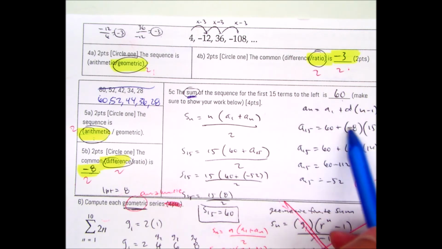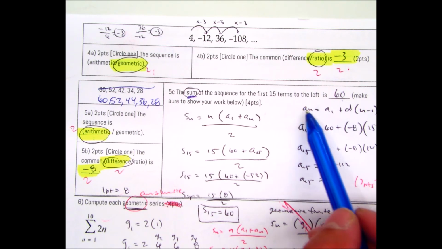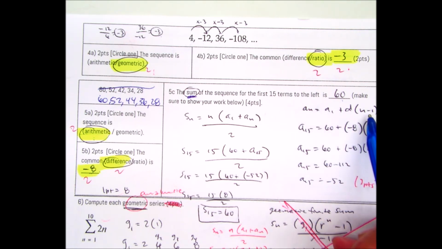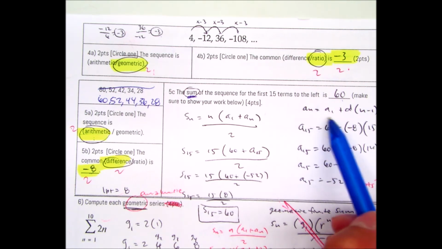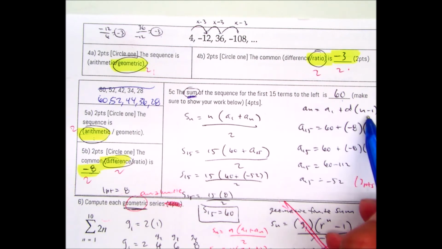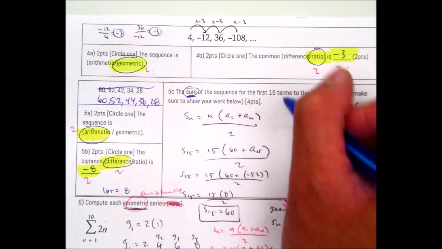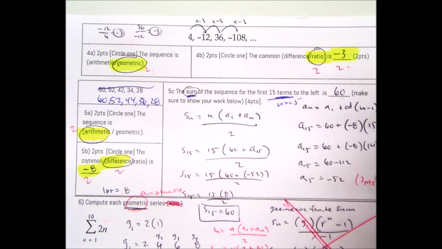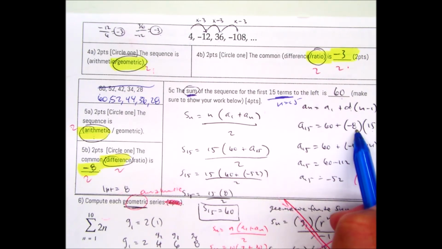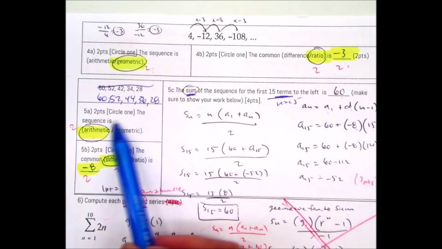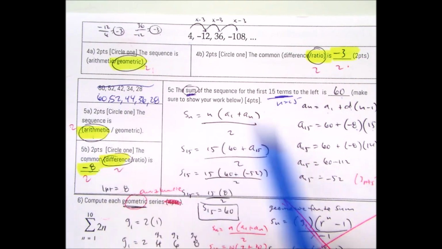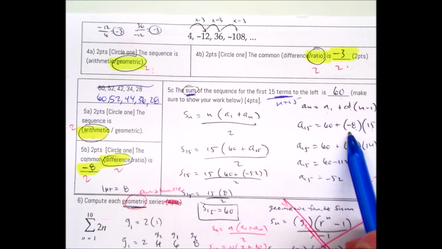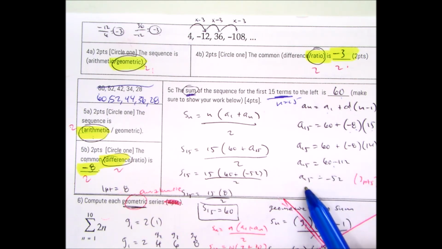They used the arithmetic explicit formula to find the 15th term. So a1 plus d times n minus 1, n value is 15, right? First 15 terms. And then your d value is -8, and your first term is 60. If you put that in your formula, -8 times 14 gives you -112, and then you got your 15th term is -52.